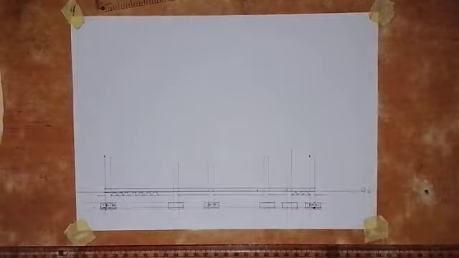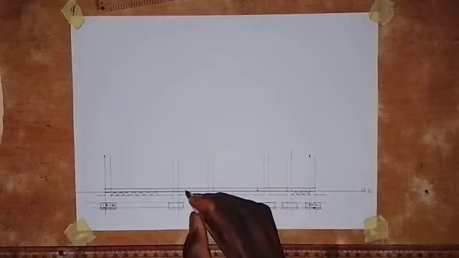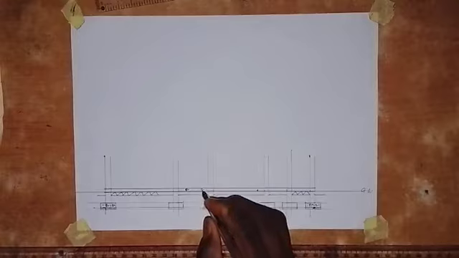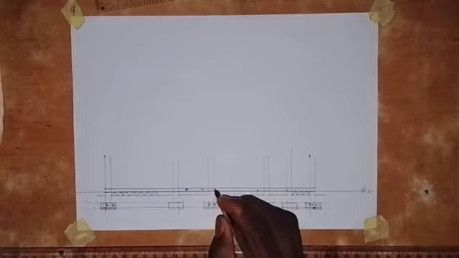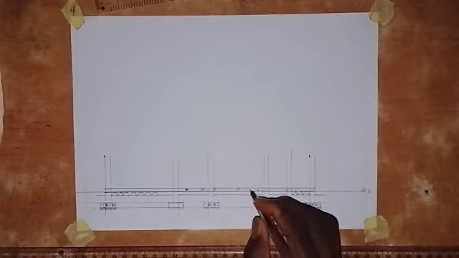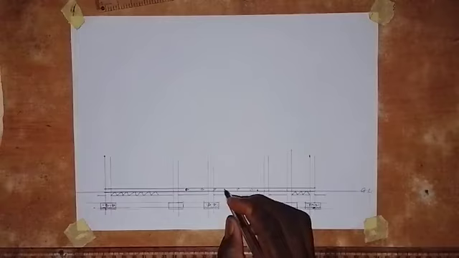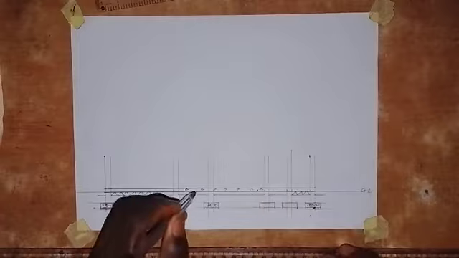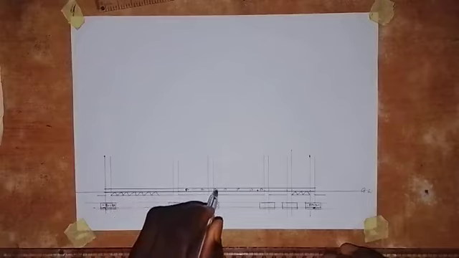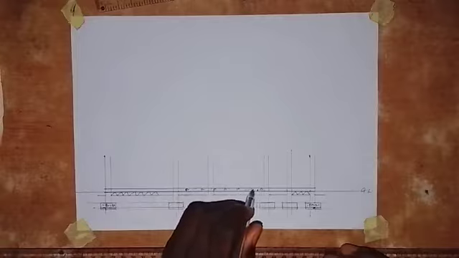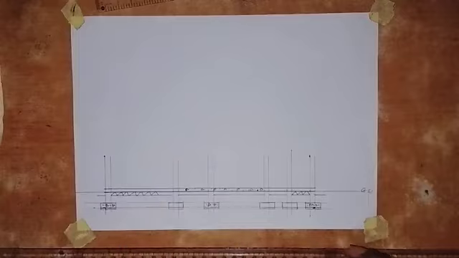Let's show the symbol for the concrete slab. Just draw something like this, just as we did for the foundation footing and the blinding. Draw something like this within this space. Let me put one more here. All right, I'm not going to do it for everything. So this is for the concrete slab, and we have this now.